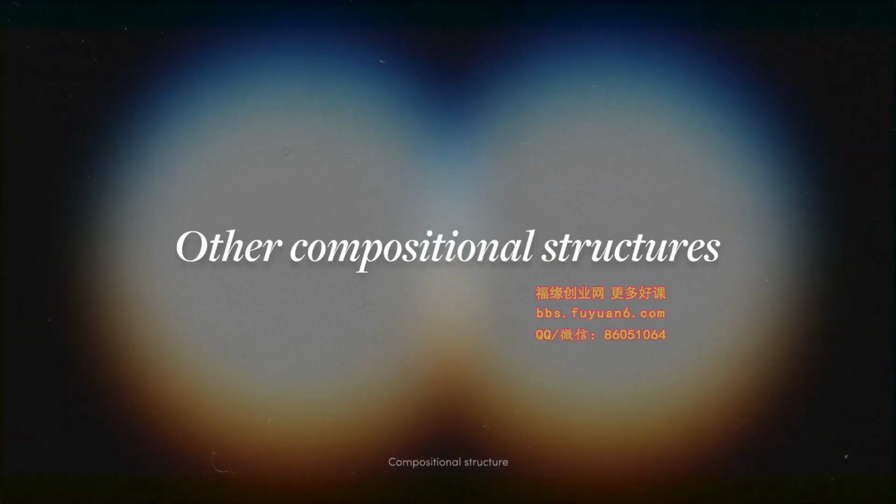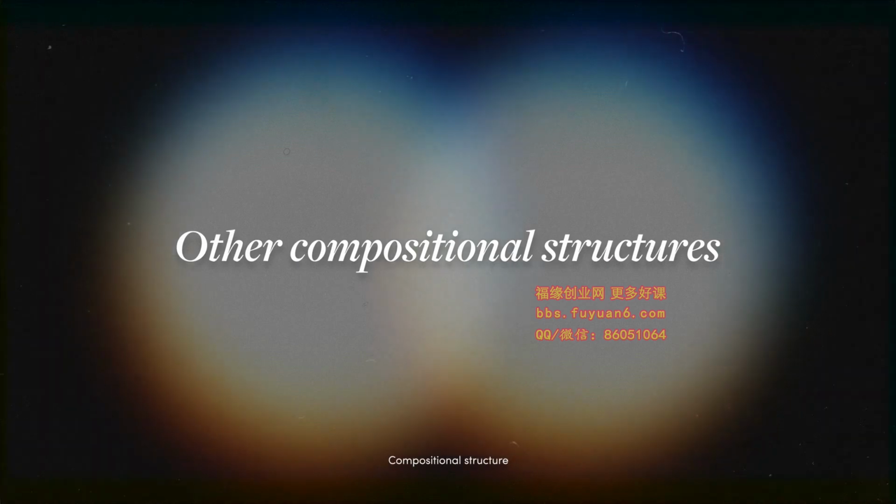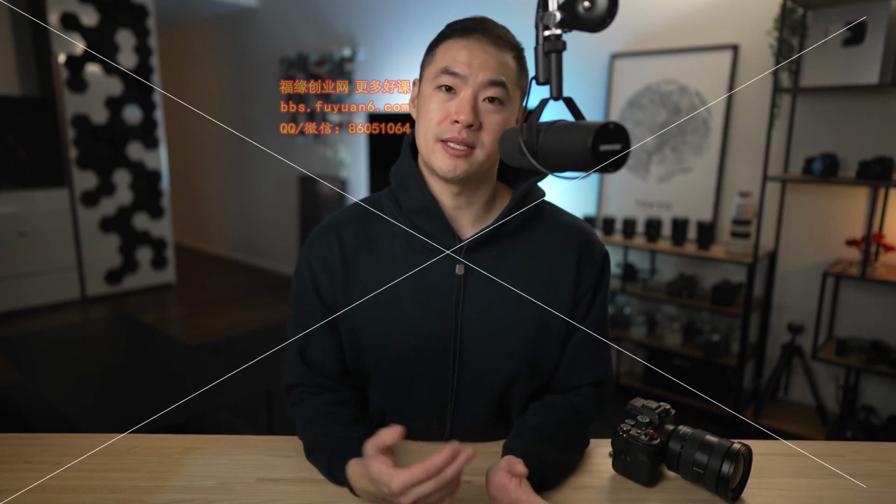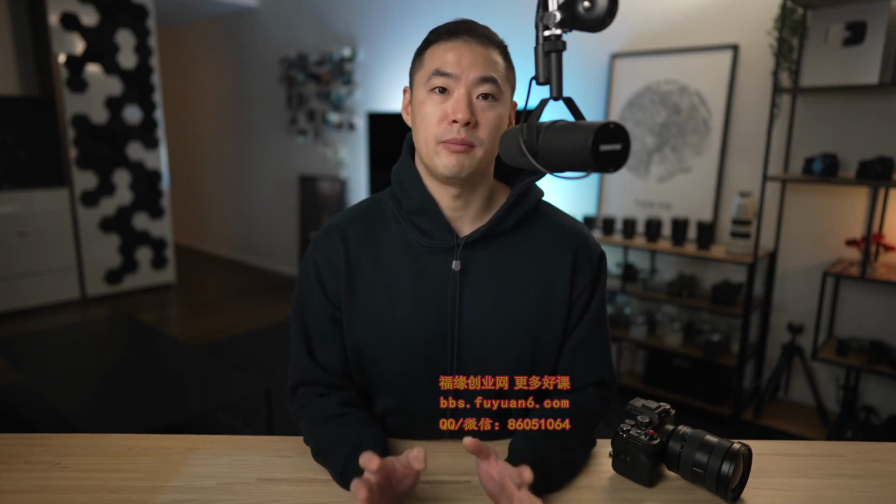Now, there are a bunch of other different compositional structures that you could potentially use as well. There's a whole bunch around what's called the golden ratio, including the golden triangle and the Fibonacci spiral. And there's a whole bunch of other simpler ones like diagonals and squares and so many more. However, in my opinion, while they're all fun to learn and more information is better than none, I would actually highly recommend that at this stage in your photography journey, you only focus on the rule of thirds and center as your first compositional structures, because in my opinion, they'll take you 90% of the way there.